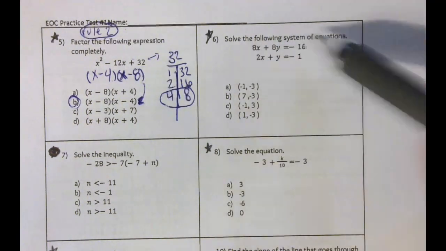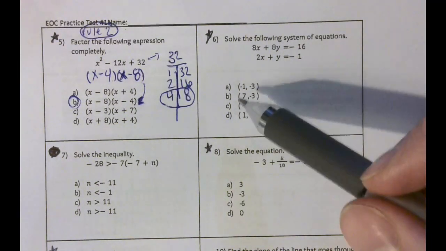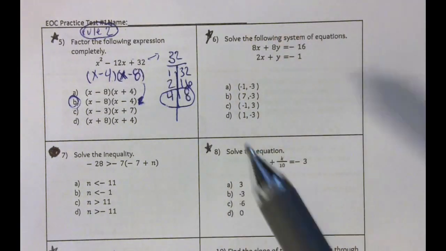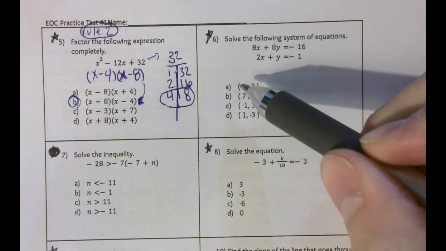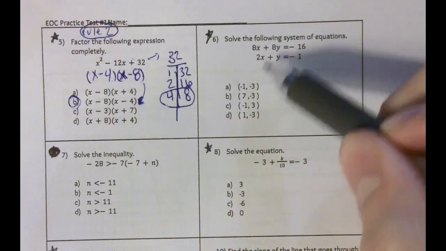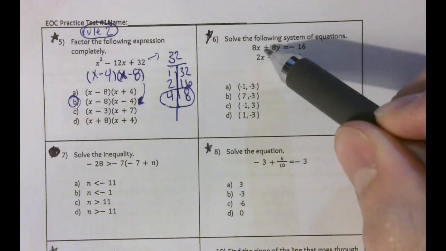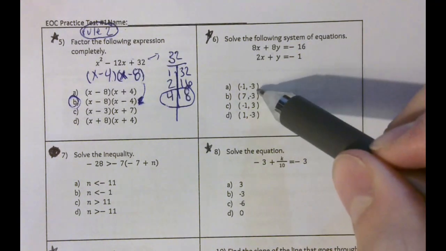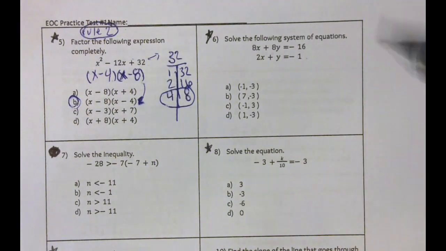Over here it says solve the following systems of equations. So again, not really a rule of 2, but just plugging in would be, for most of you, I would imagine, the best way to do it. Take this negative 1, put it where the x is, take the negative 3, put it where the y is, figure out does that equal negative 16, and then do the same thing with 2x plus y equals negative 1. And if you get one that works for both, then you know that's the answer. So that's a really awesome trick for this one.